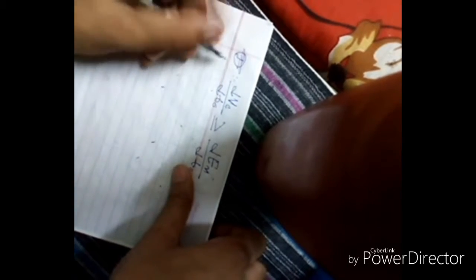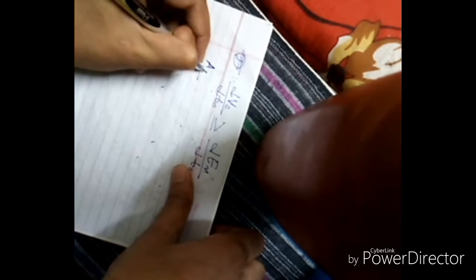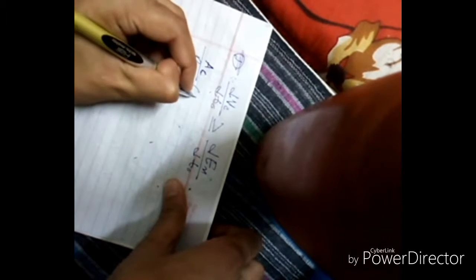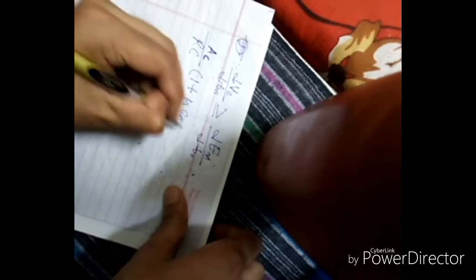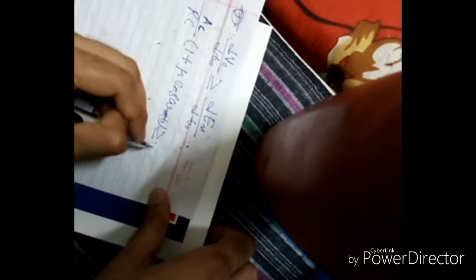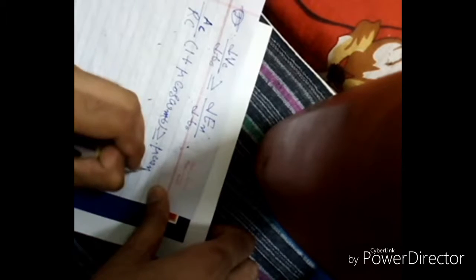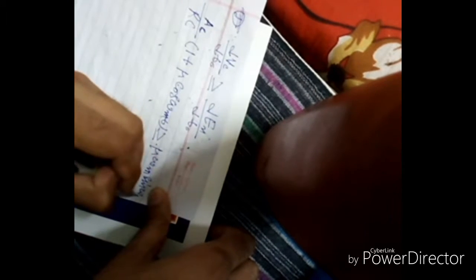So dVc by dt, as we got, Ac by RC, where Ac is the amplitude of the carrier signal, Ac by RC into 1 plus mu cos omega m t is greater than or equal to dEn by dt, which we got as mu omega m sin omega m t.